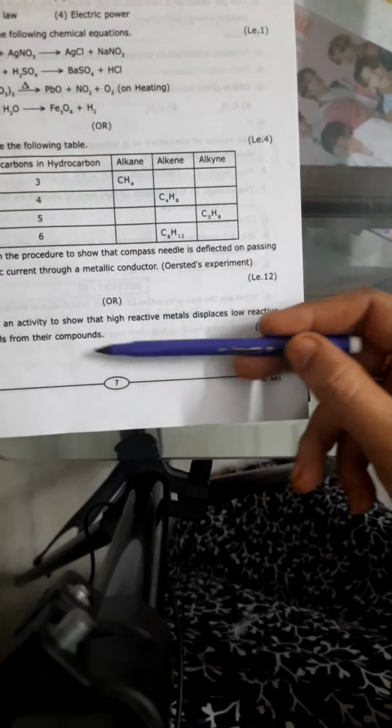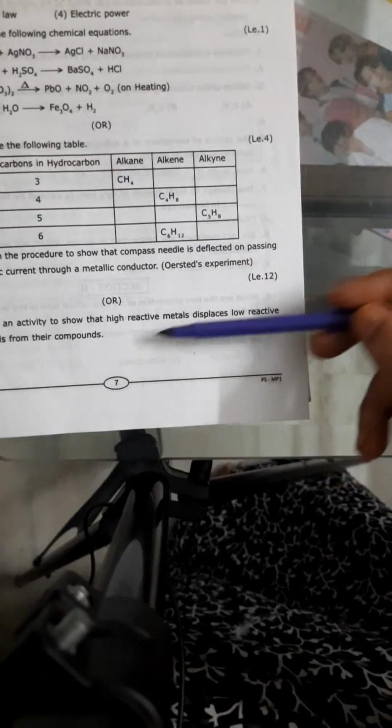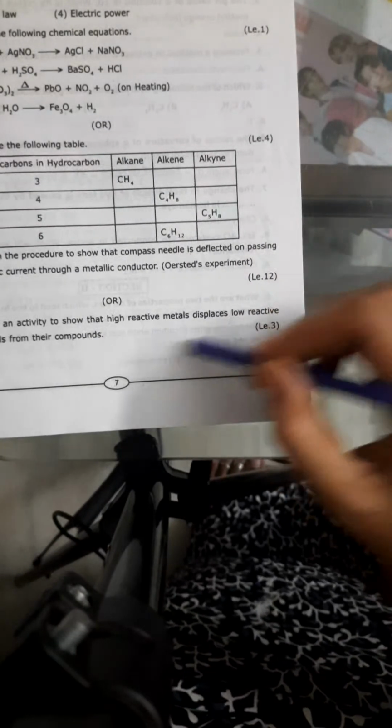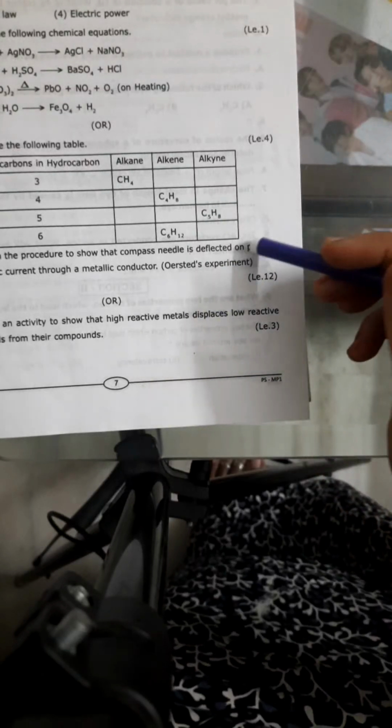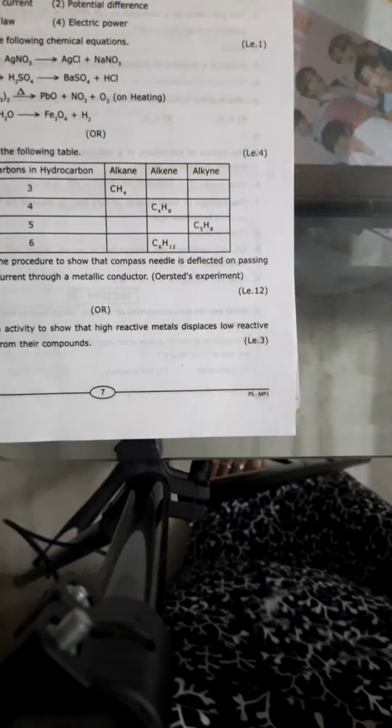Next question is: write an activity to show a highly reactive metal displaces a low reactive metal from the compound. If the choice is in that way, better you go for the chemistry question rather than the activity of magnetism. So that will be easy for you. Okay, now coming to the next question.